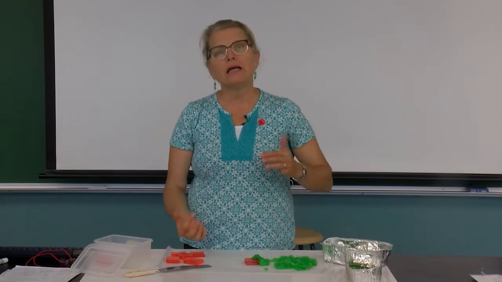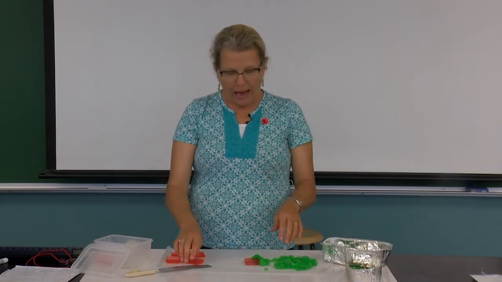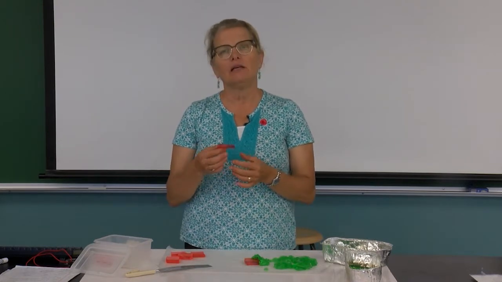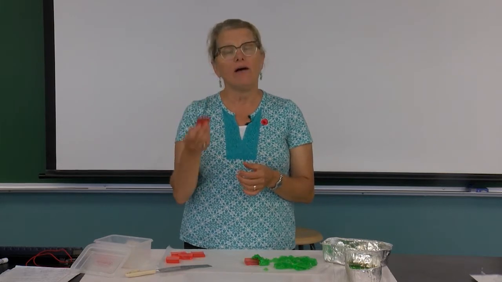So we've represented cold and warm air using Jell-O. I made this Jell-O a little bit different. I took a little box of Jell-O. In this one, I only used a half a cup of water.